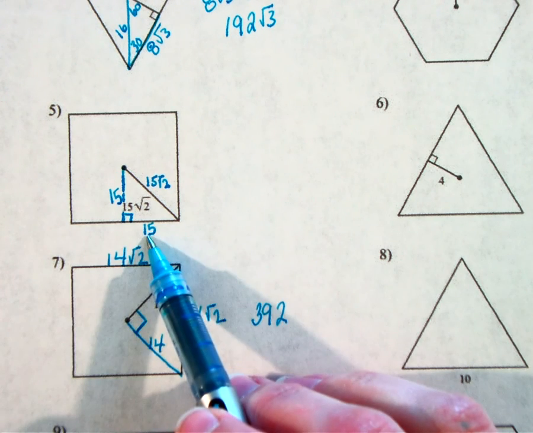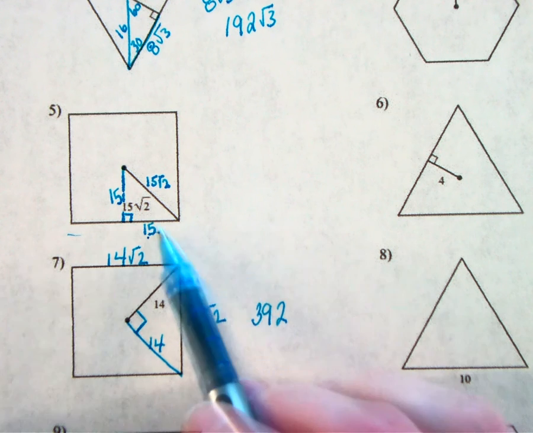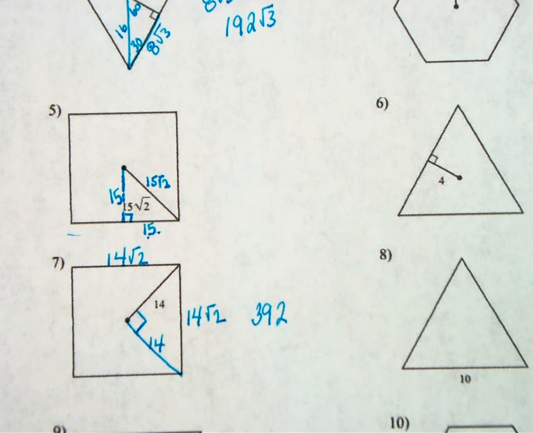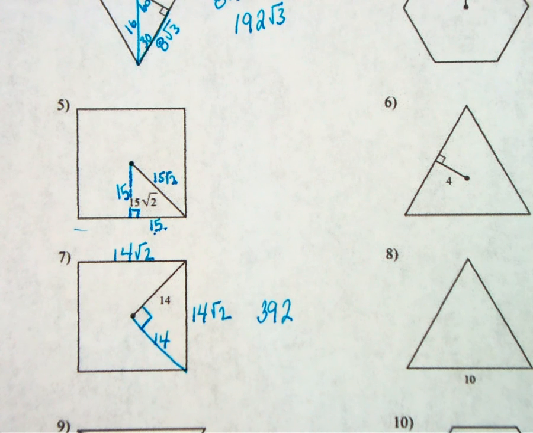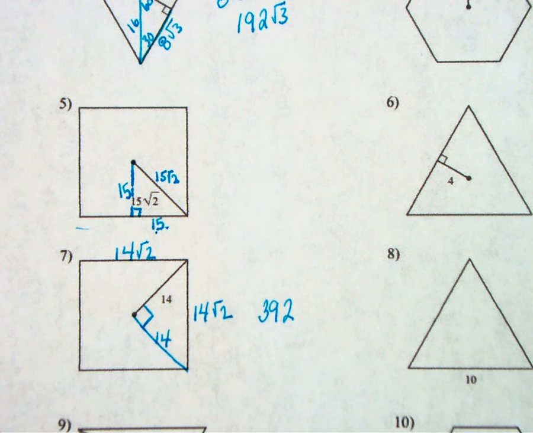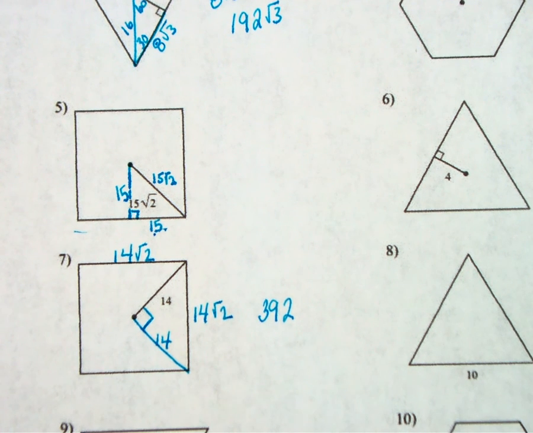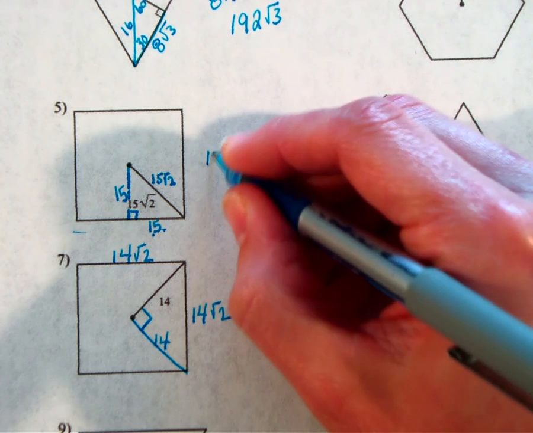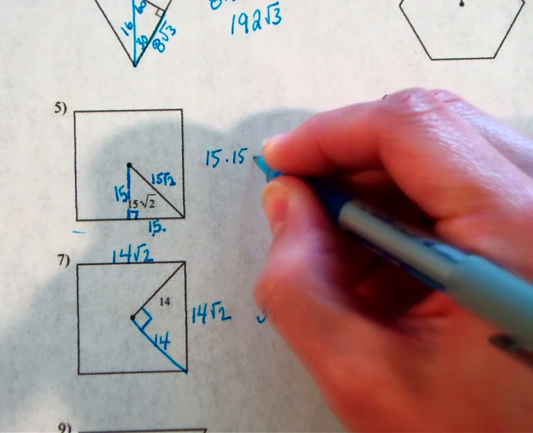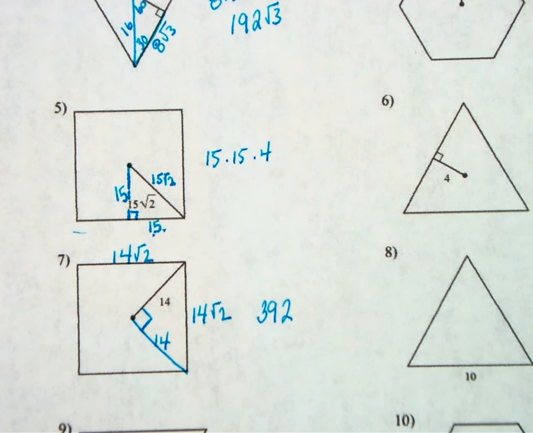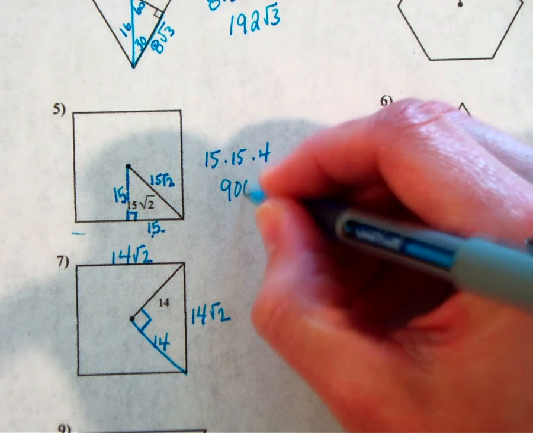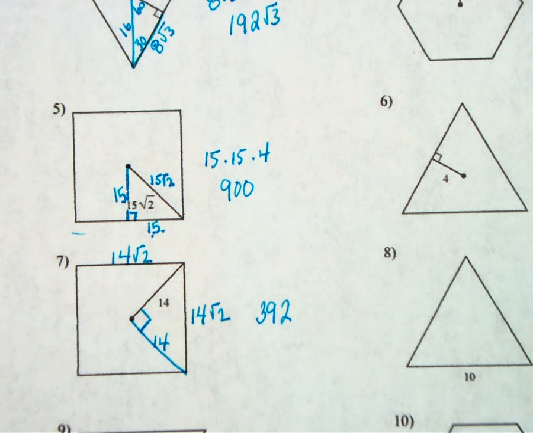Or you could just see that if this is 15, then the whole thing is 30, and 30 times 30 is 900. Both of them would get you the answer, which is why it's kind of silly to use the special regular polygon formula for this, because you can just do base times height. If you were doing it though, it would be 15 times 15 times 4, which is the same thing as the other way, 900. There you go.